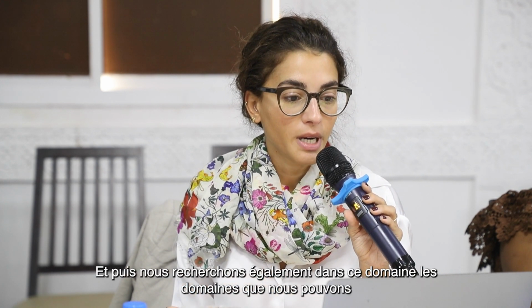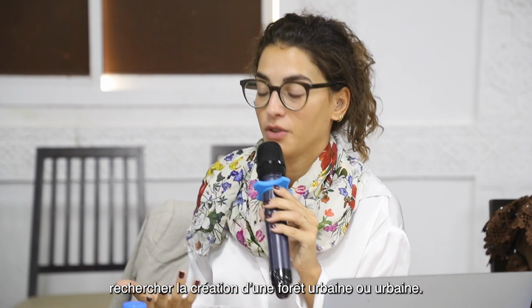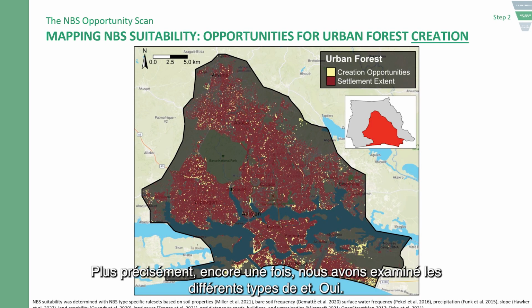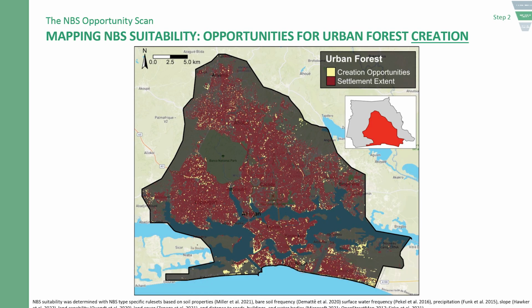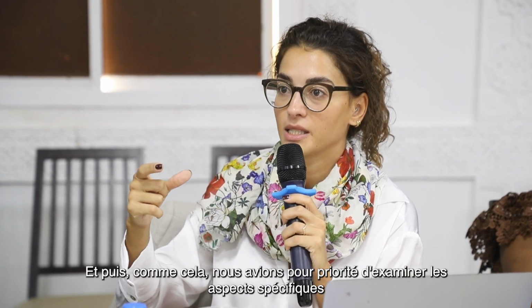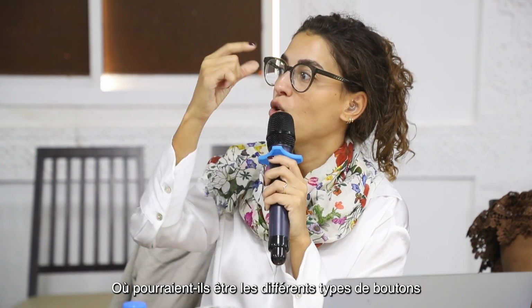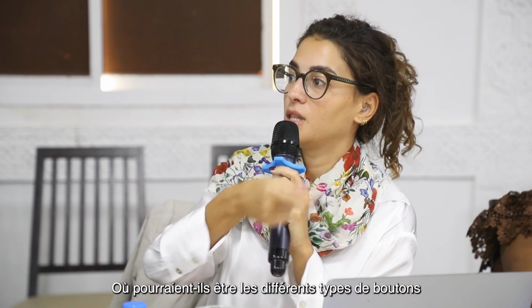And then we also look, for instance, where are the areas that we can look for the creation of urban forests. Specifically, again, we were looking at the different types of NBS that had been prioritized, looking at the specific characteristics of that city and the problems we were trying to solve, where could these different types of NBS be applied?